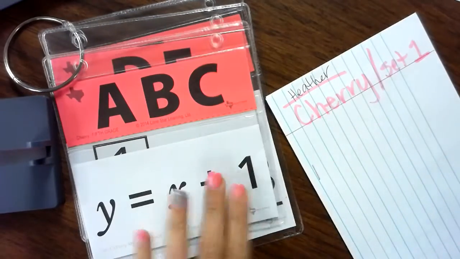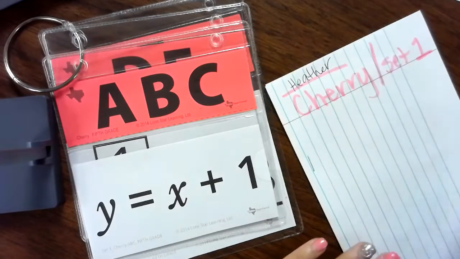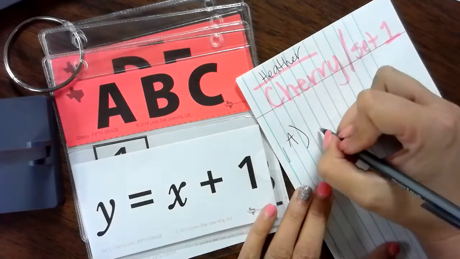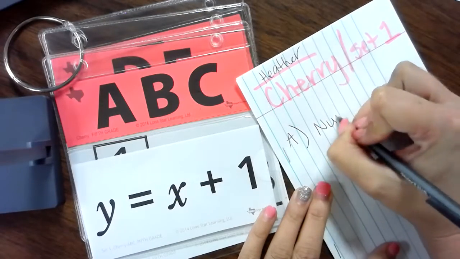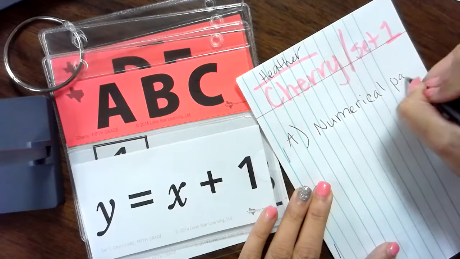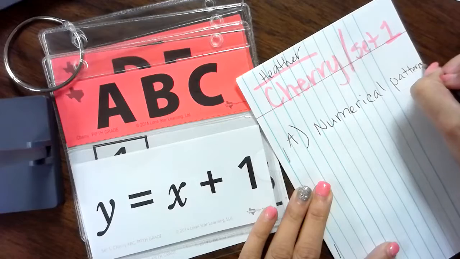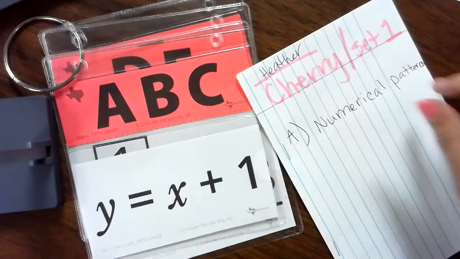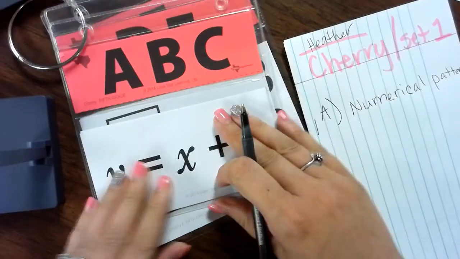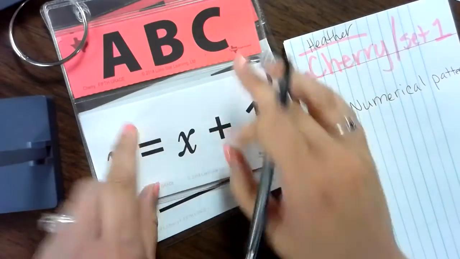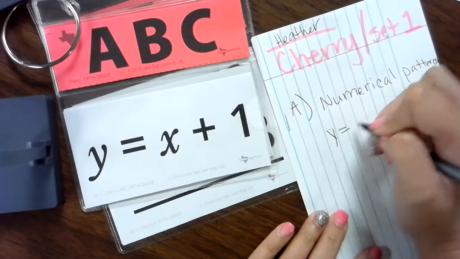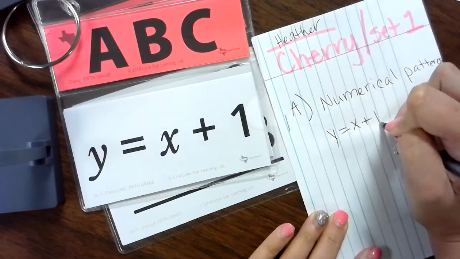Okay. For section A, I am going to generate a numerical pattern. So I'm going to work with numerical patterns. So I've got to tell myself what I'm doing, numerical patterns, ran out of room. I need to start writing smaller. Okay, so I'm going to look at A. B and C are all going to come off this information. So it is y equals x plus 1.